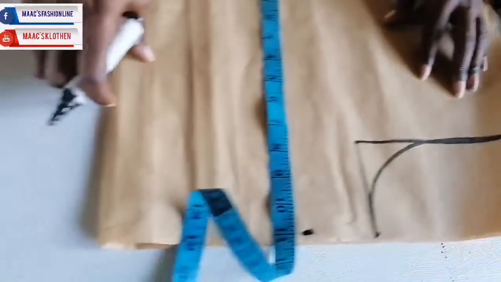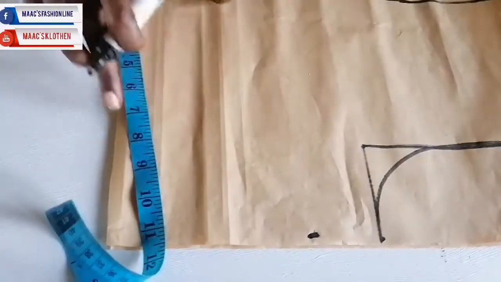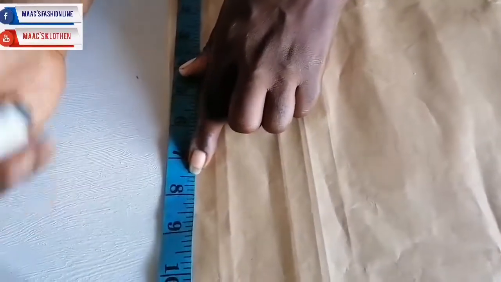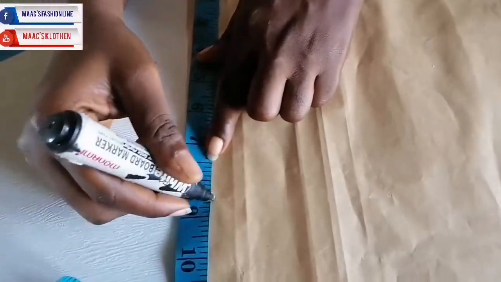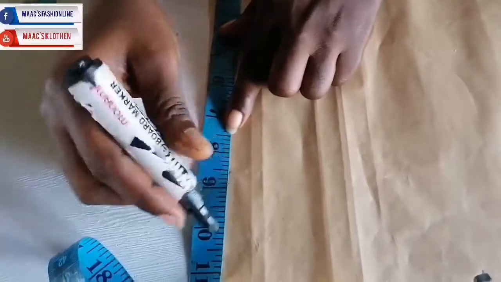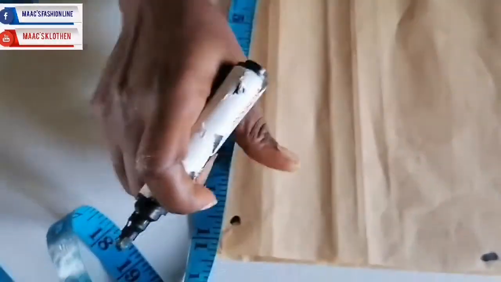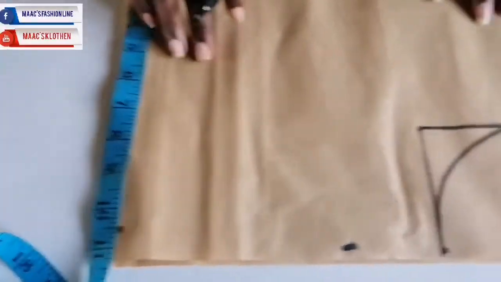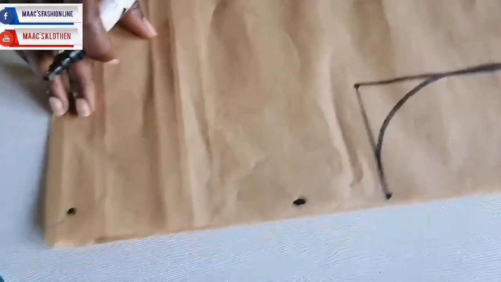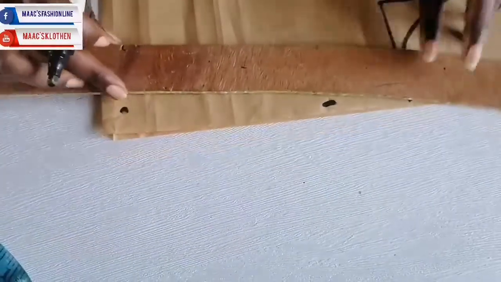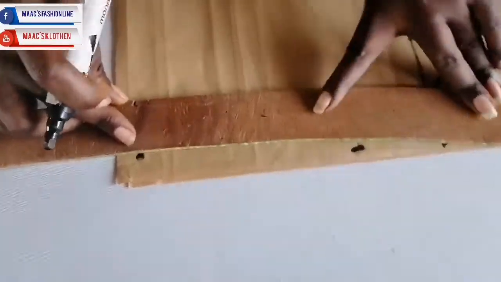And then when you come to the waistline is 7.5. 7.5 plus 1 inch, that is 8.5 plus 2, that is 10.5. Okay, so with the back, you don't need any underbust or anything like that. So we just join from the armhole point to the waistline.